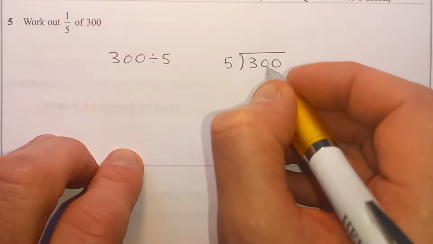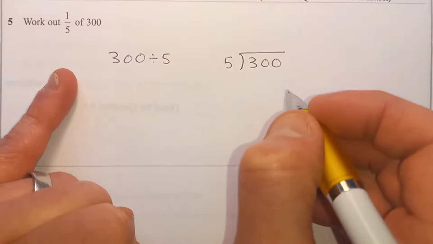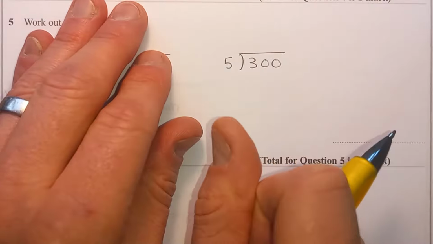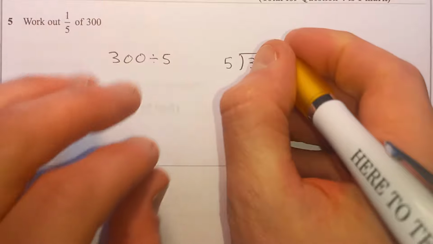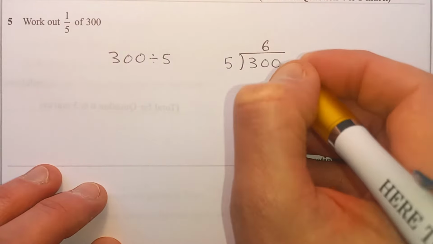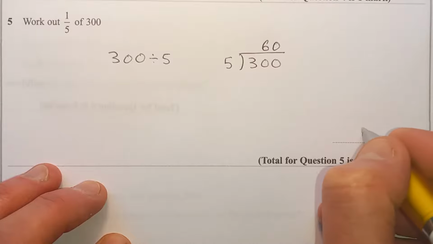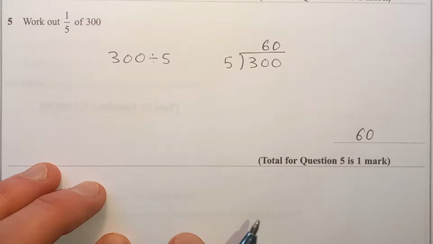So what about 5 into 30? Well, we've got 5, 10, 15, 20, 25, 30. That's 6 times. And 5 into 0 goes 0 times. So we've got an answer of 60.